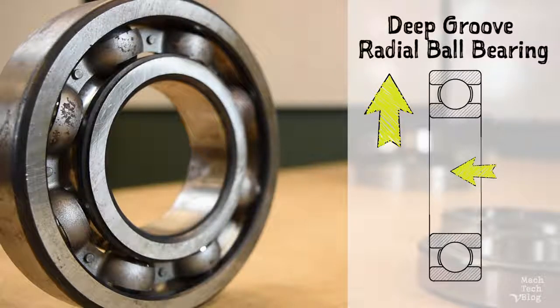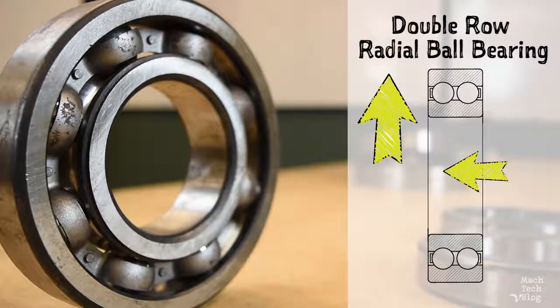As the name suggests, it handles a good amount of radial load and some axial load. It's a good all-around bearing and therefore is the most common. You'll often see them in electric motors or pumps. For added load supporting capacity, these bearings, and many other types for that matter, also come in double row configurations, which have 2 grooves and 2 sets of rolling elements inside the races.